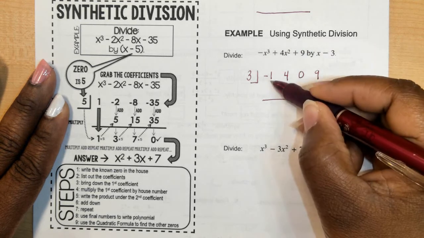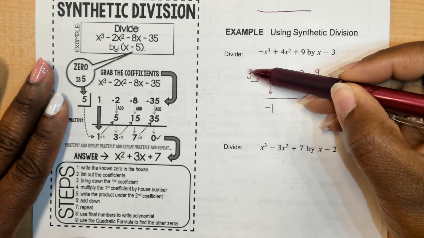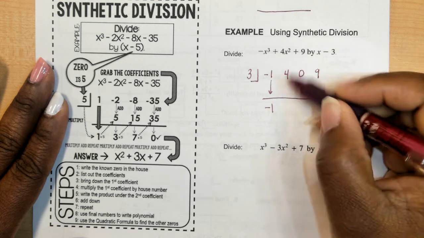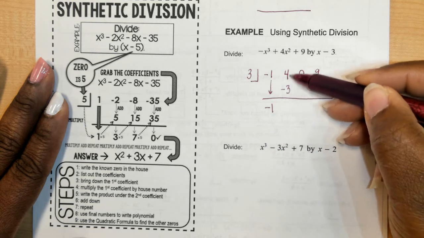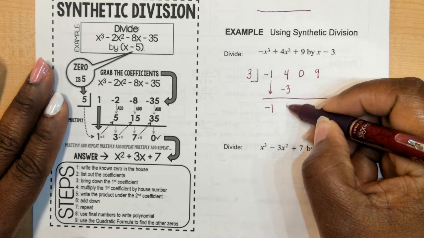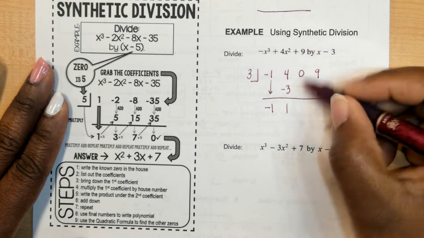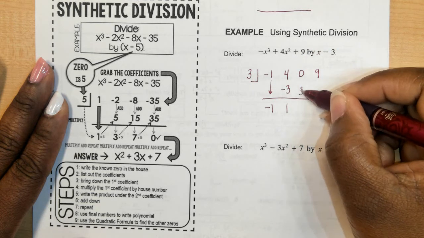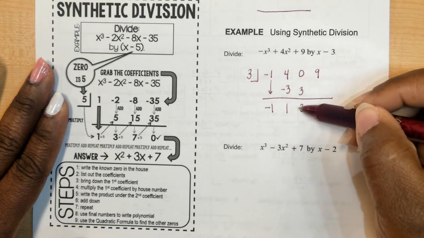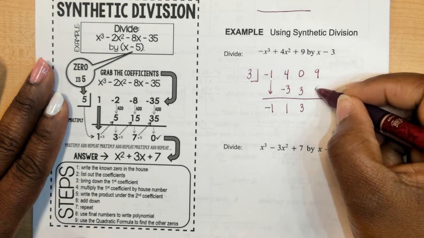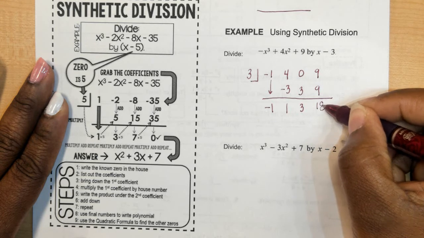So this leading one always comes down. Okay? I'm going to multiply 3 with negative 1, and I get a negative 3. It goes here underneath the 4. Now I add. 4 minus 3 is a 1. And then repeat the process. 3 times 1 is a 3. And then I add, and my answer here is a 3. Lastly, 3 times 3 is 9. And then I add, and my answer is 18.